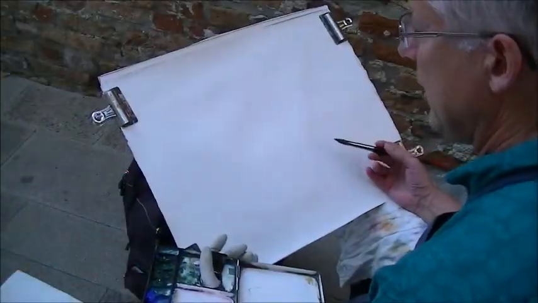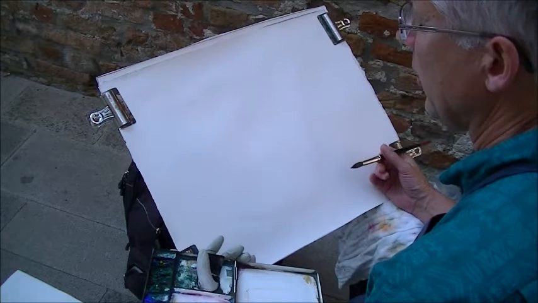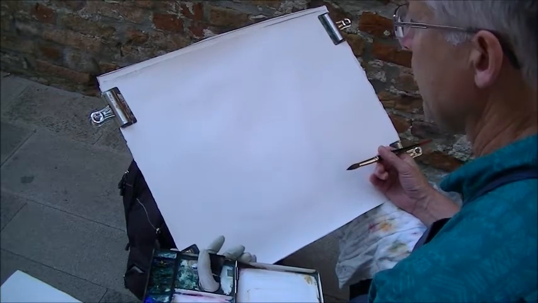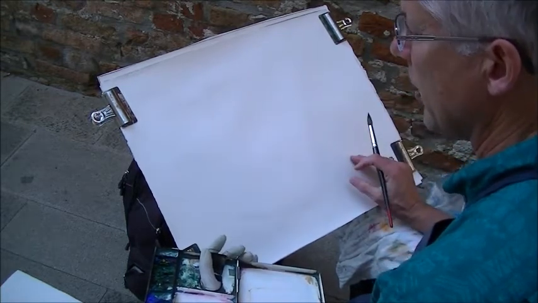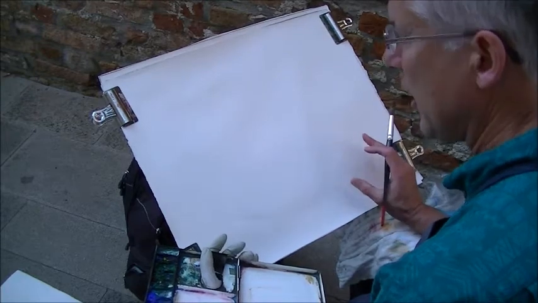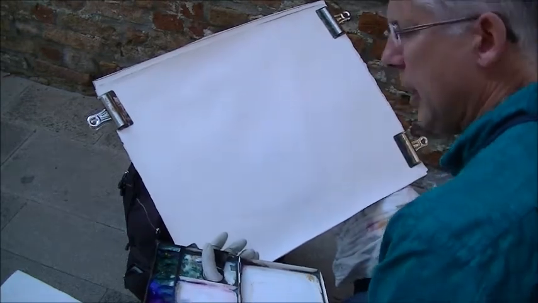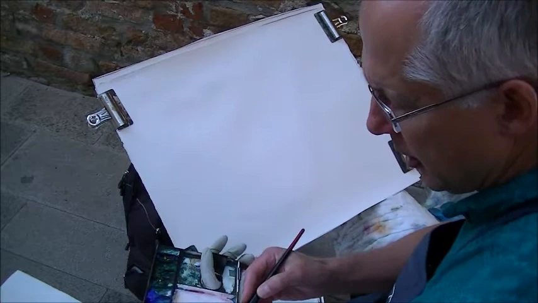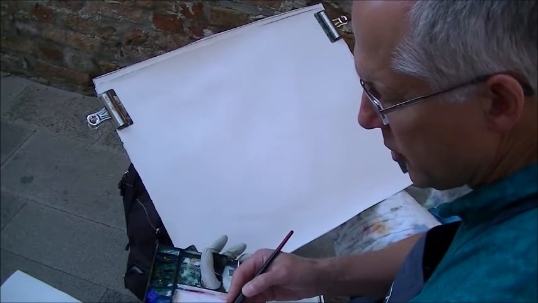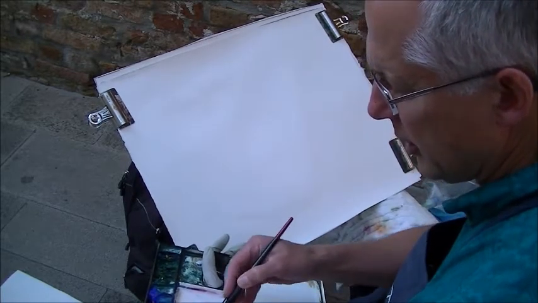When constructing the correct perspective in a landscape or a cityscape, I guess is more particular here, and the relationship of the people in that landscape, we need to establish first a horizon line.